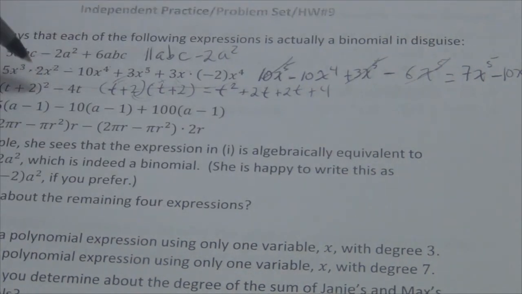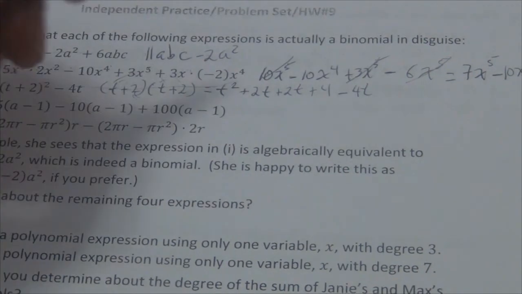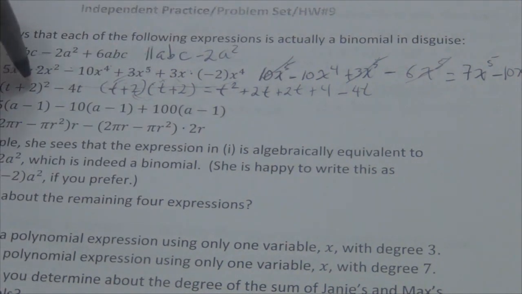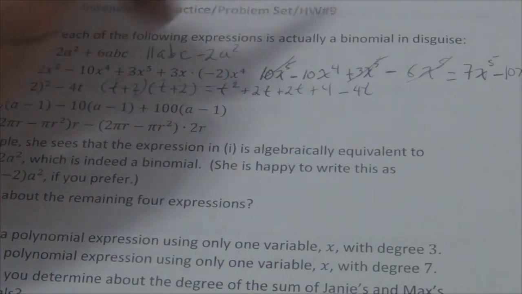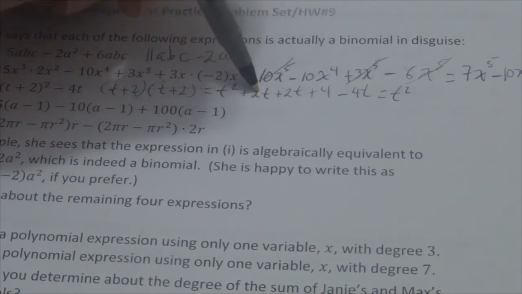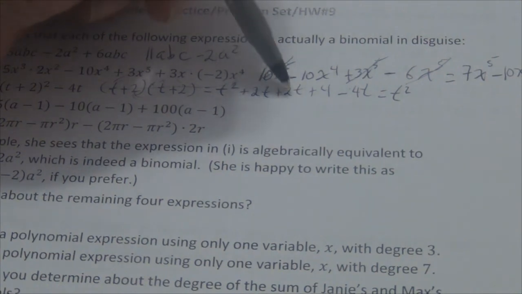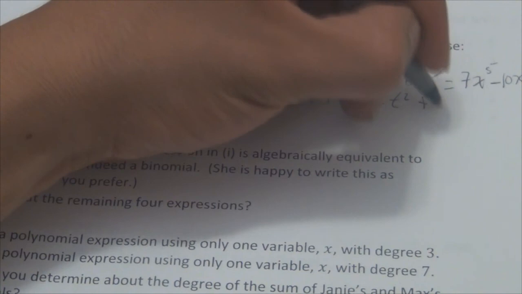And then of course the one that we forgot is minus 4t. So then again, we're gonna have t squared, right? And then plus, 2t plus 2t is 4t, minus 4t is 0, so we just get plus 4. Okay, I get it. And this is what we got.